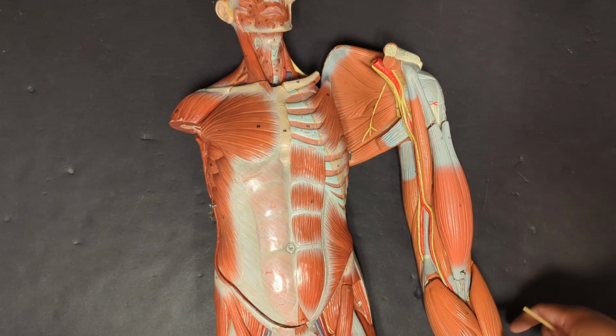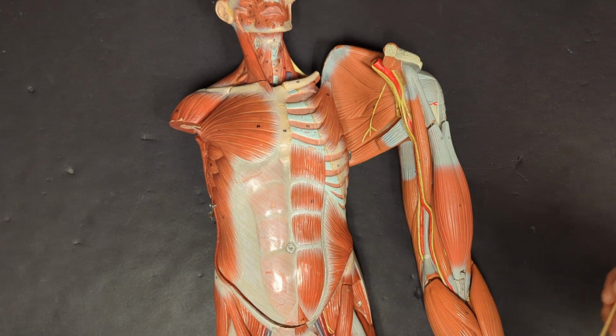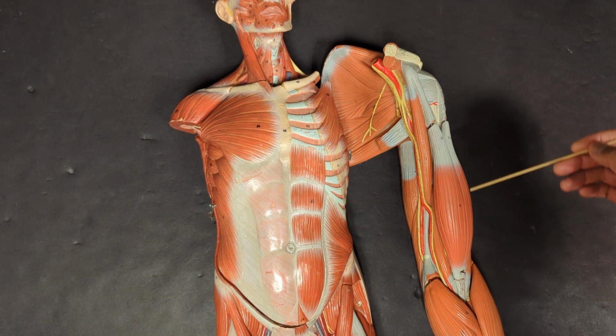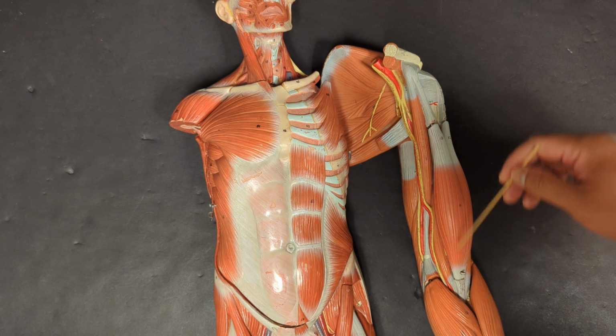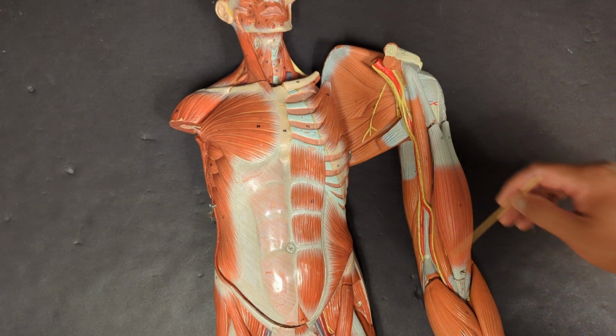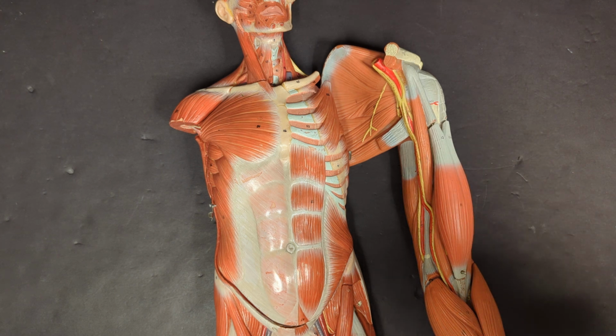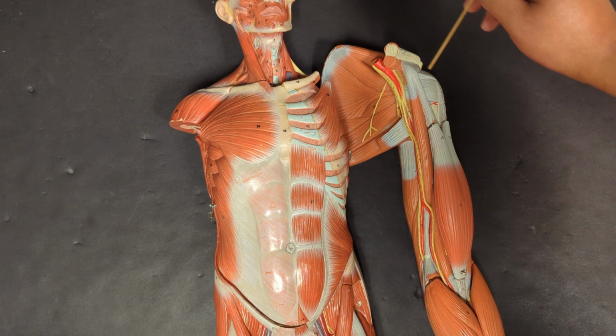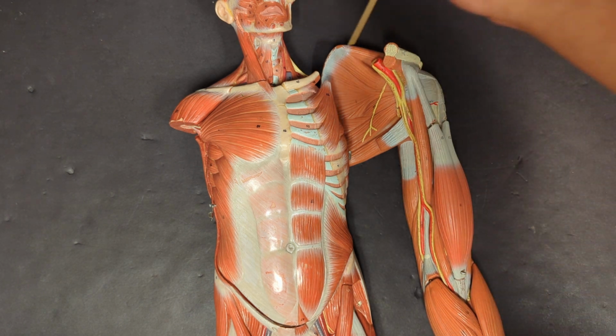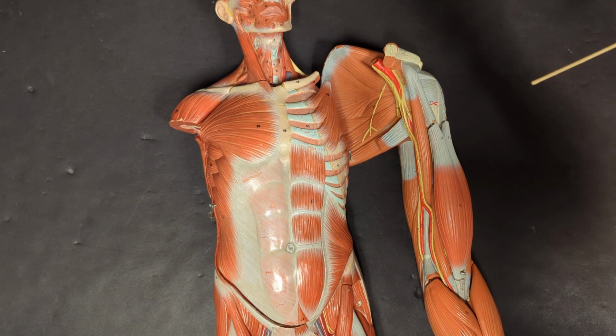Now, a few more superficial things that I would probably look for are, once again, more veins. So we'll follow that cephalic vein as best we can, but we're also going to see it connecting to some veins down here. So just to be clear, the cephalic vein goes all the way from the hand, up the arm, up the shoulder, and all the way to where we found it between the deltoid and pectoralis major.